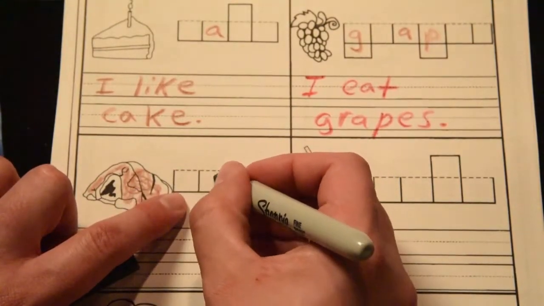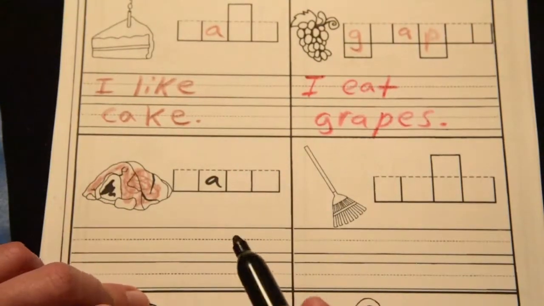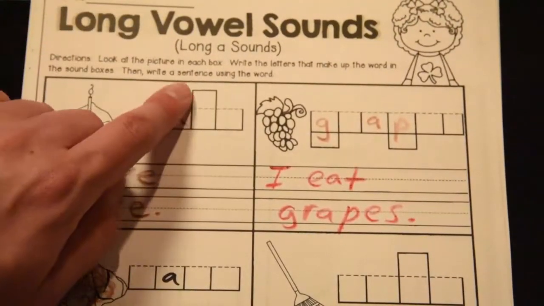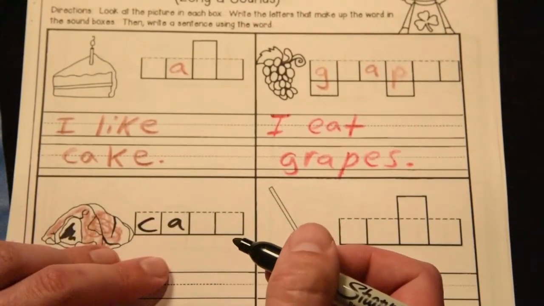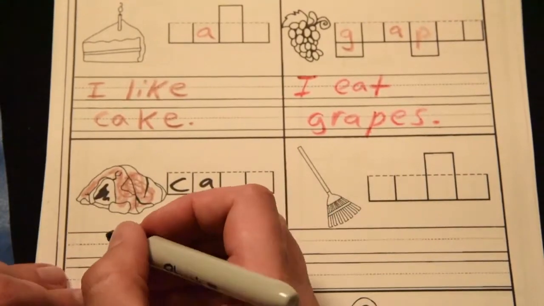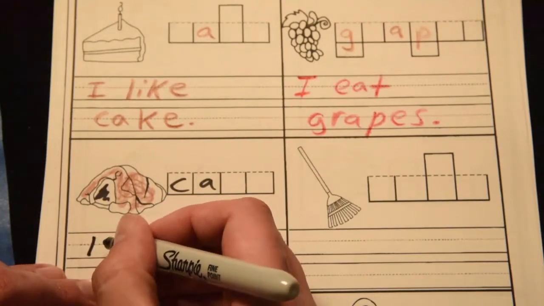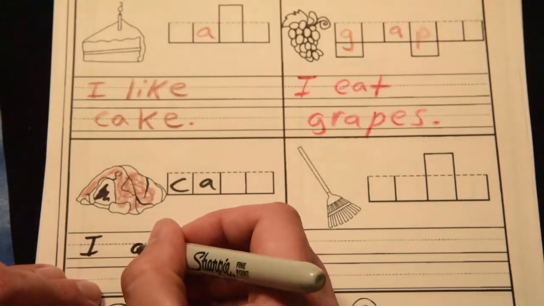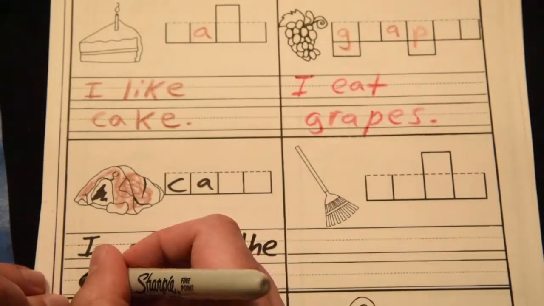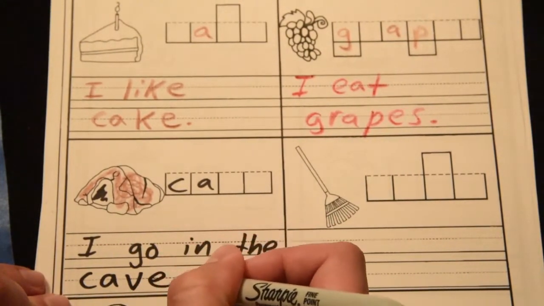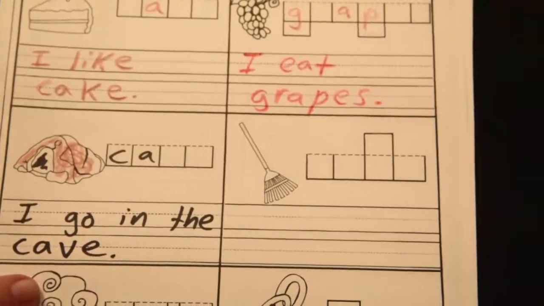It is a cave, and the long A sound means everything's going to have that A sound. Cave. I go in the cave.